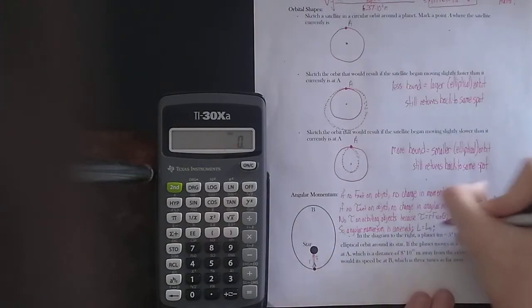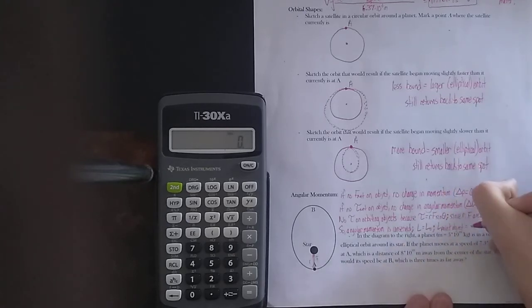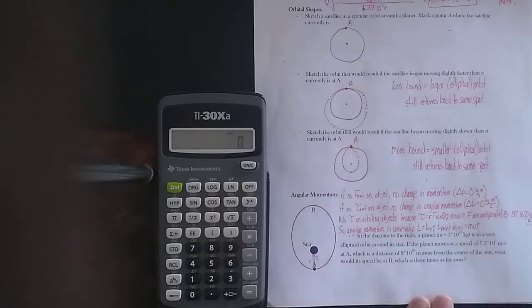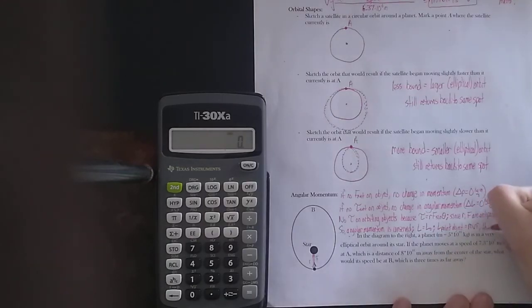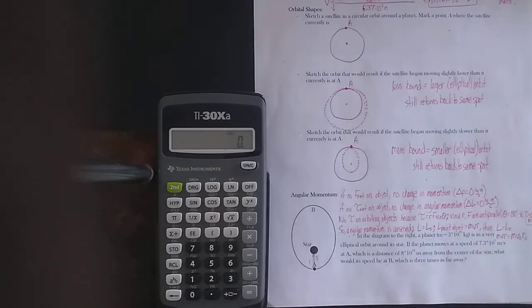And since we learned that the angular momentum for a point object is equal to mvr, where m is its mass, v is its linear velocity, and r is its distance from an axis of rotation, then it stands to reason that since L equals L naught, mvr equals m v naught r naught.